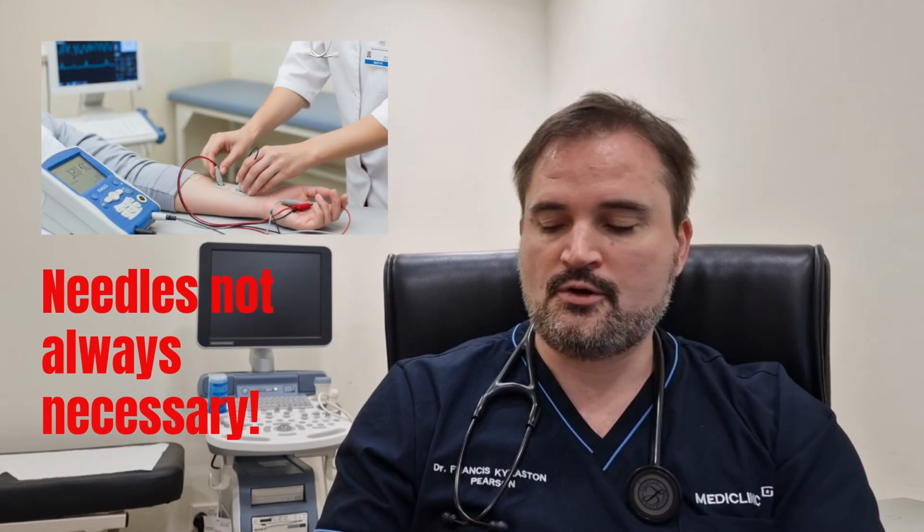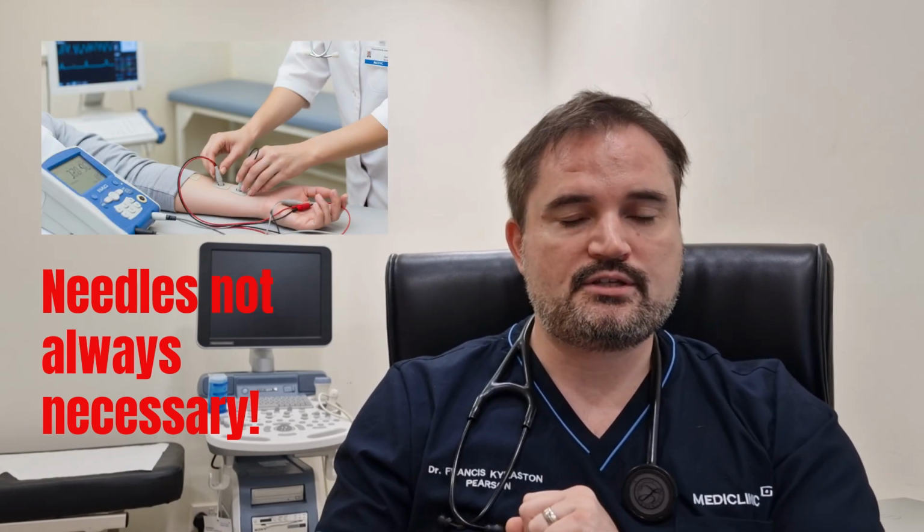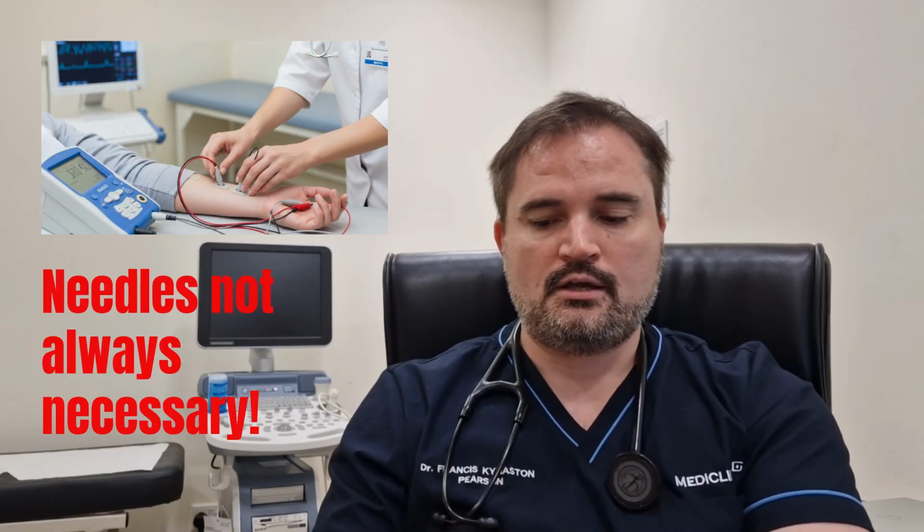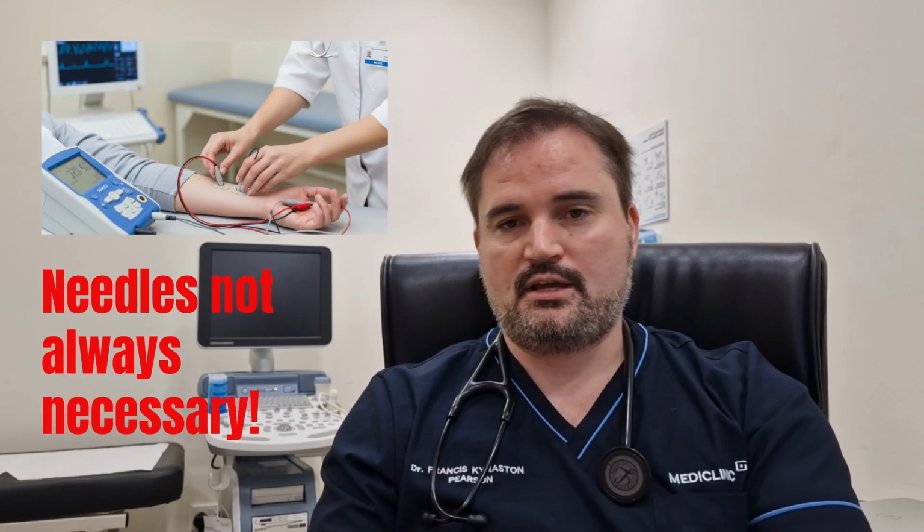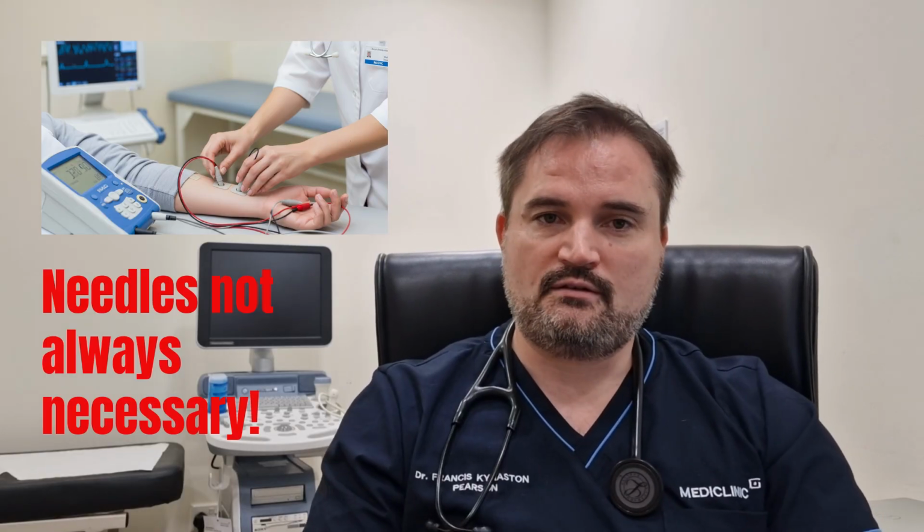But to confirm this, alongside the tests for things like thyroid disease, diabetes, commonly we test for B vitamins, which can upset the nerves. A nerve conduction test is likely to be done where you pop some needles into the arm, into the forearm, and you zap the nerve, and you see how fast the nerve transmits information.